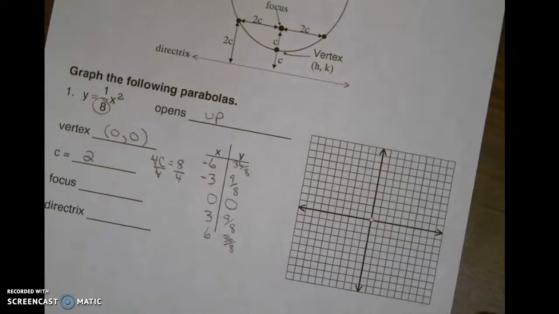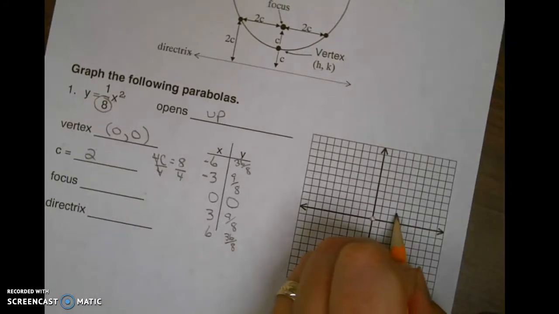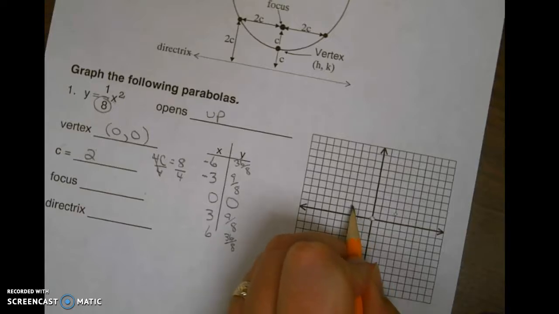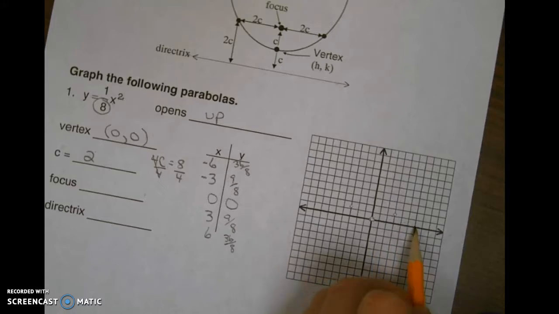So let's plot these. So 3, 1, 2, 3, and a little bit over 1. 1, 2, 3, a little bit over 1. So 6 units over, 1, 2, 3, 1, 2, 3, 4, 5, 6. And 8 goes into 6 4 times, so 1, 2, 3, 4.